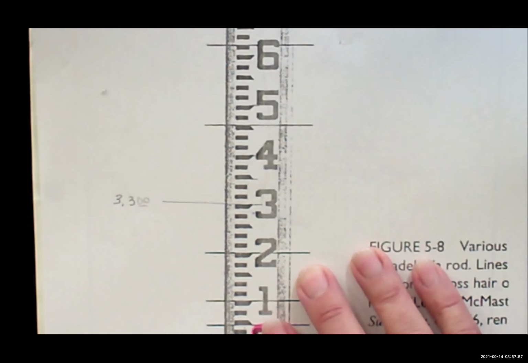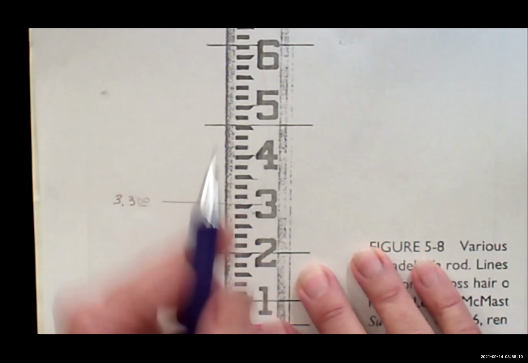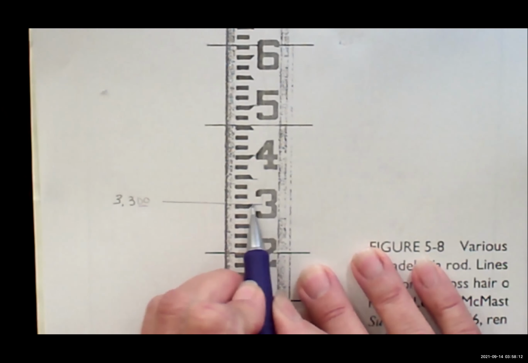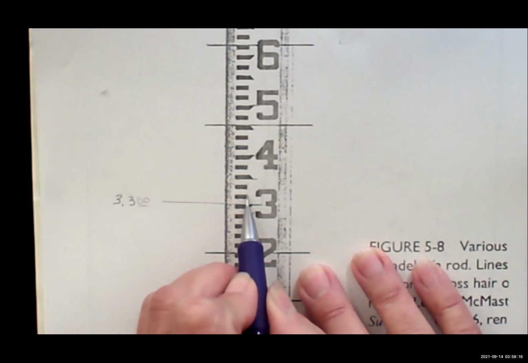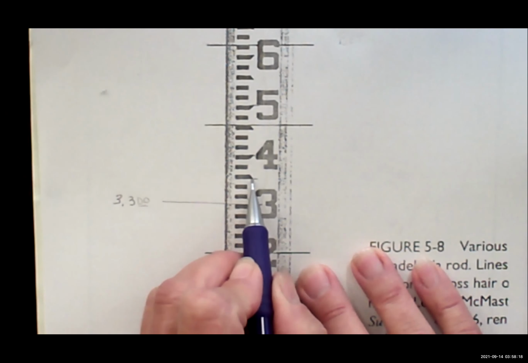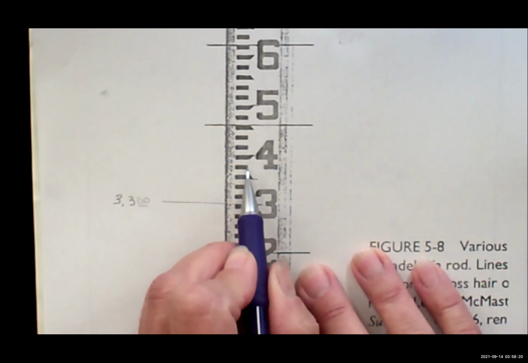I'm looking around the classroom at 5 people to see if they're getting it or not. I can't see whether you guys are getting it online. So let's just look at it again. At the 3, this is the number 3. And then this is 3-1, 3-2, 3-3, 3-4, 3-5, 3-6, 3-7, 3-8, 3-9, 4.